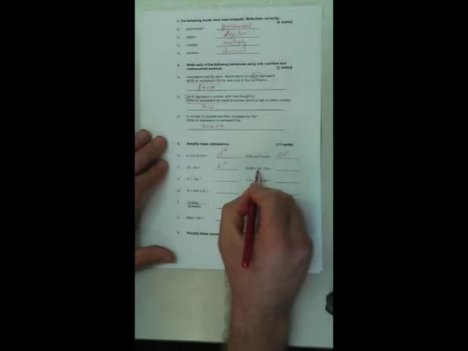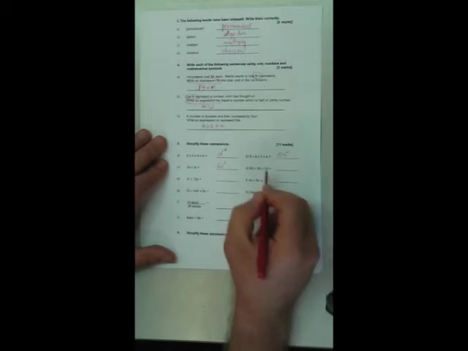Here, 6 times 3 is 18, times 2 is 36, and we've got D times D times D, 3 factors, we use the index 3.